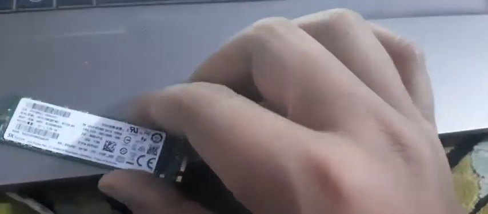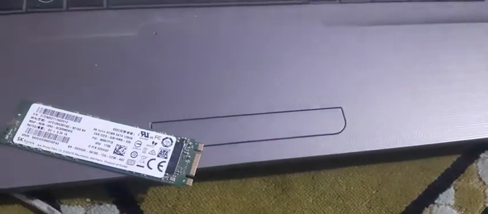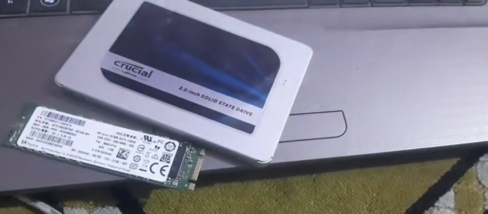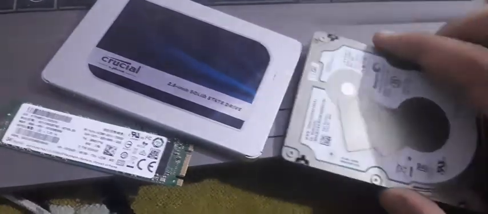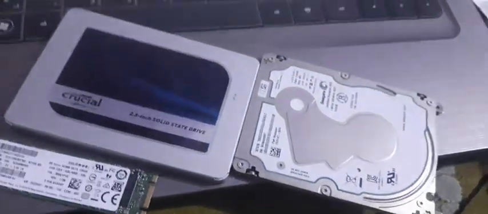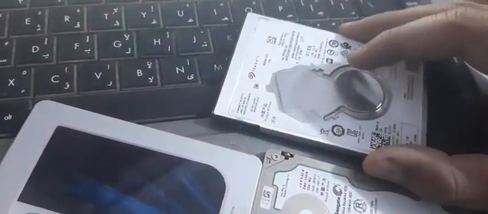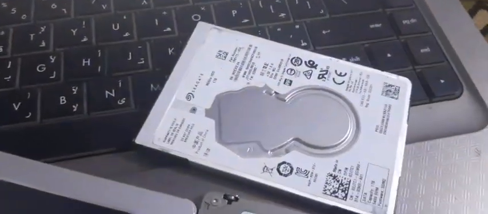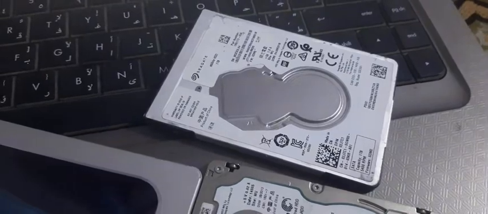So now we compare between NVMe, SSD, slower, solid state hybrid drive, slower, and finally hard disk drive. This is the slowest.